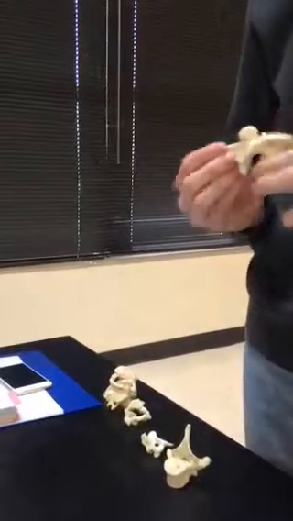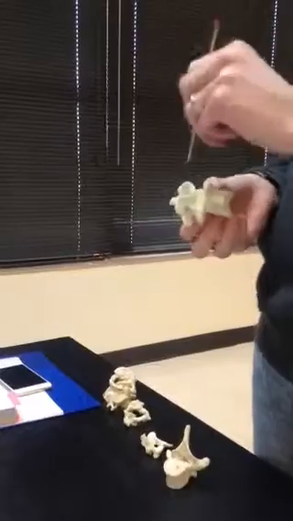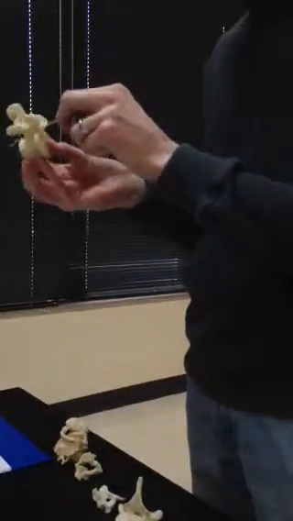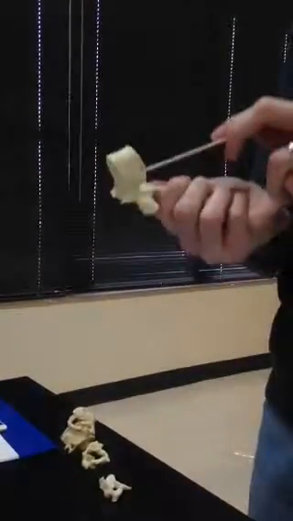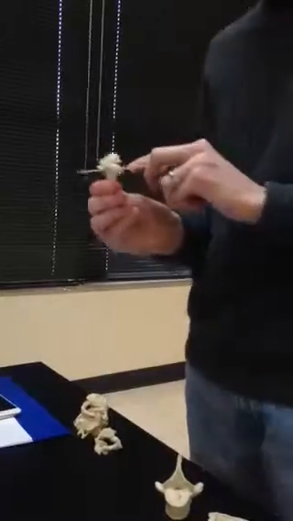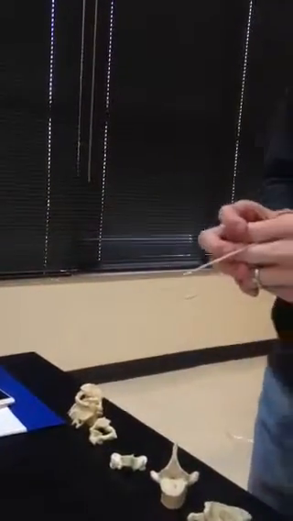You have the vertebral foramen, which is where your spinal cord goes down your vertebral column. It's just this hole right in the middle. And for the cervical, it is this hole here. It's a pretty good sized hole right in the middle.